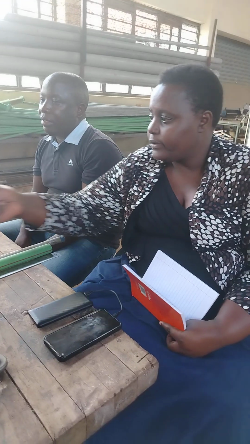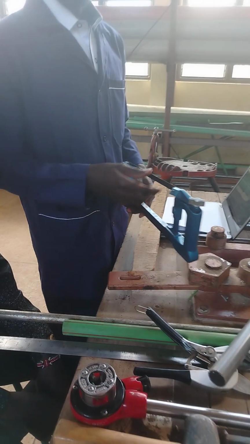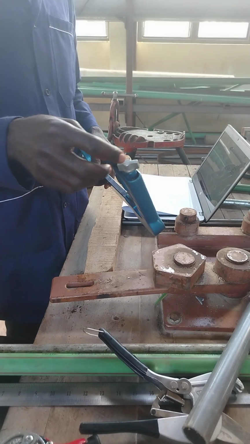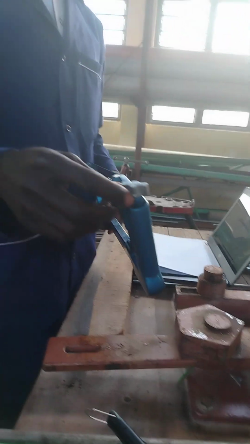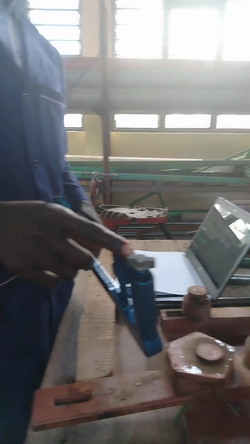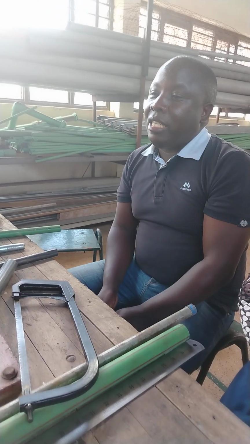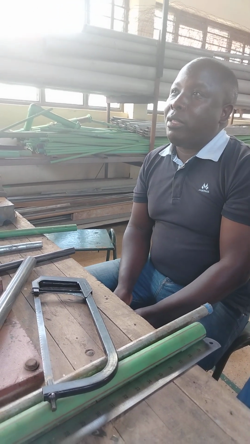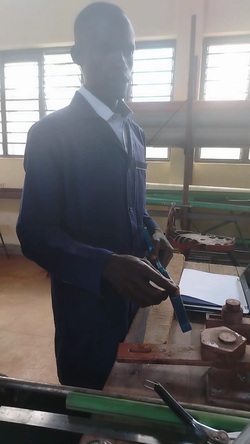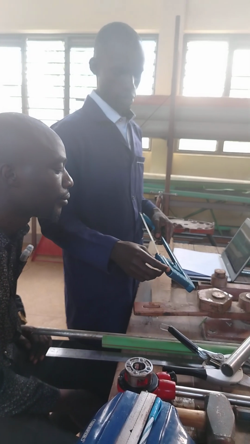We don't know what this is. Madam Evelyn is saying that she doesn't know the part. Who can try? Yeah, blade adjustment knob. He's saying that this is a blade adjusting knob. Good.